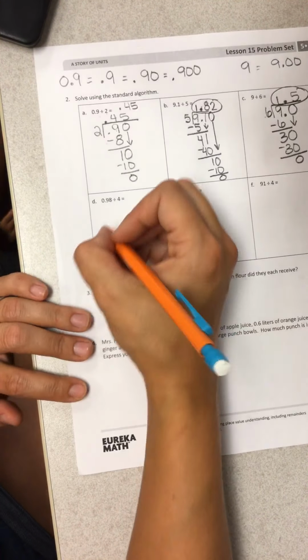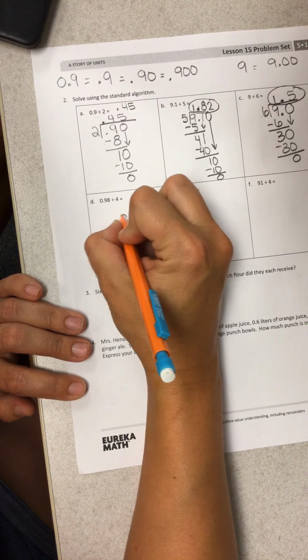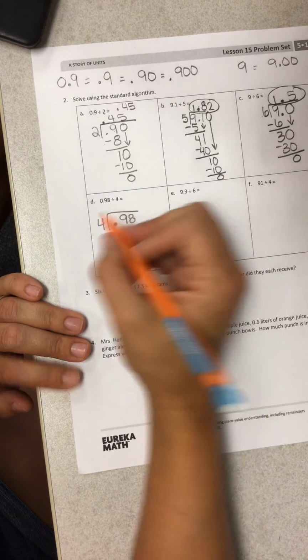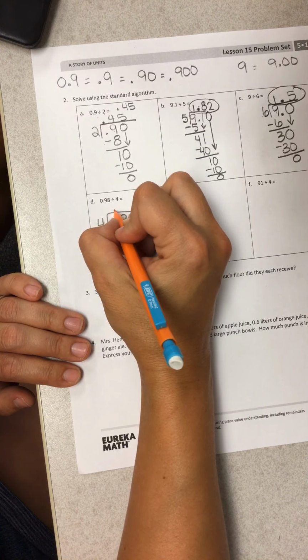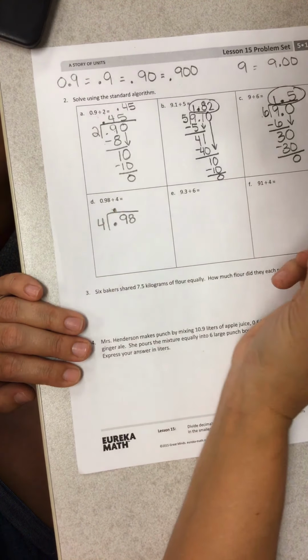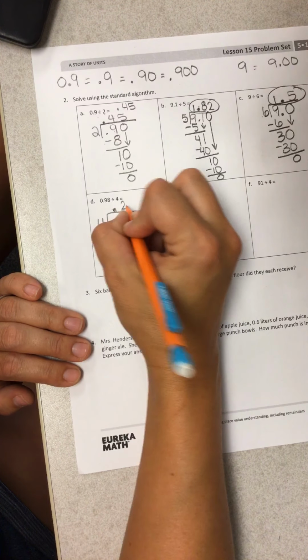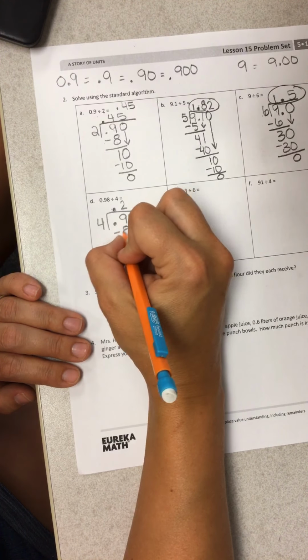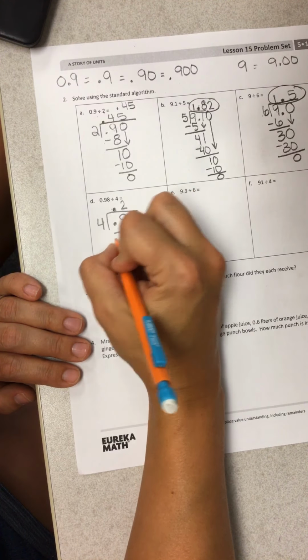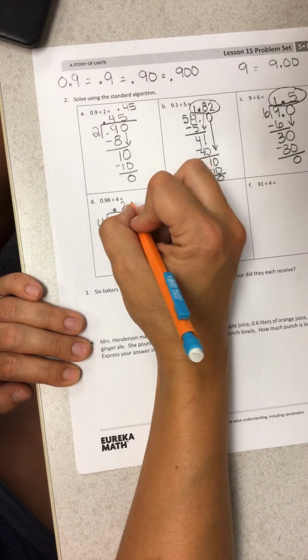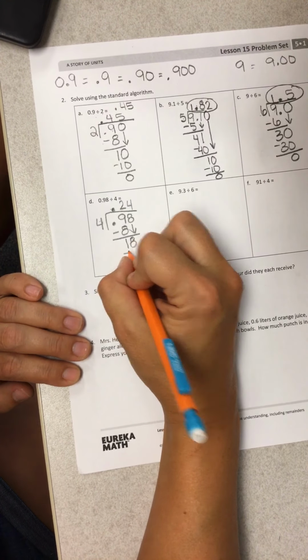Okay, let's go ahead and do letter D. I'm going to do 98 hundredths divided by 4. Okay, because I don't have a ones, I'm just going to automatically bring that decimal up before I get started so I don't forget it. 4 goes into 9 2 times. 2 times 4 is 8. 9 minus 8 is 1. Bring down my 8. Okay. 4 goes into 18 4 times. 4 times 4 is 16.